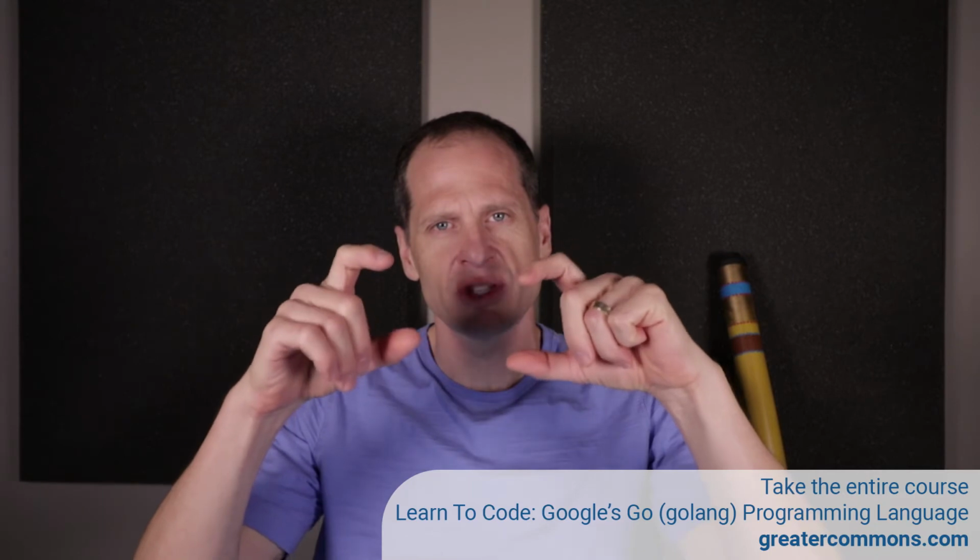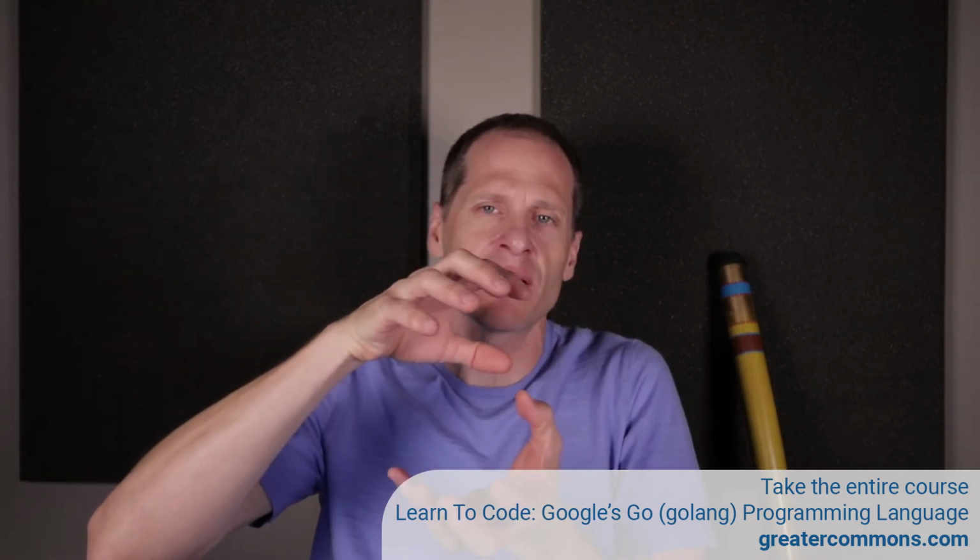So now we're going to learn about structs. And a struct is a data structure. That's where we get the name struct, data structure. A struct is a data structure which allows us to compose together values of different types. So it's an aggregate data type. We could also say it's an aggregate data type. It aggregates together values of a different type.